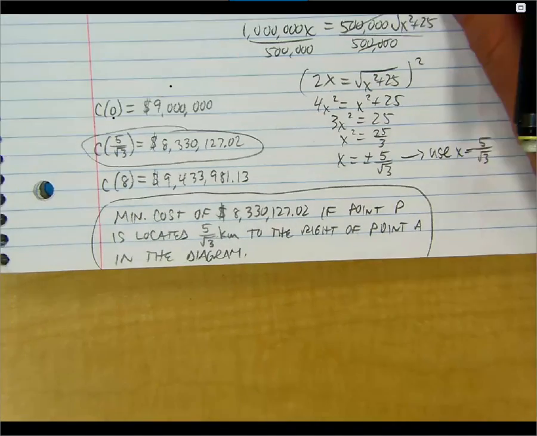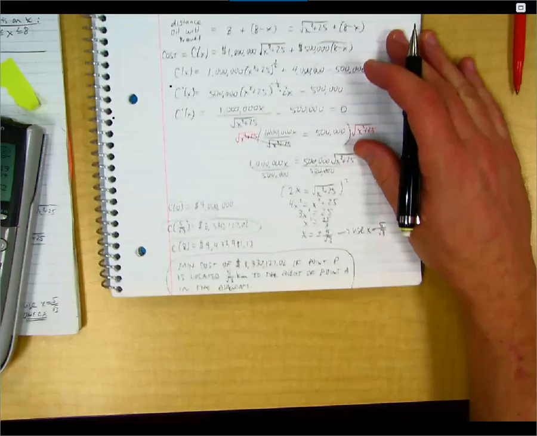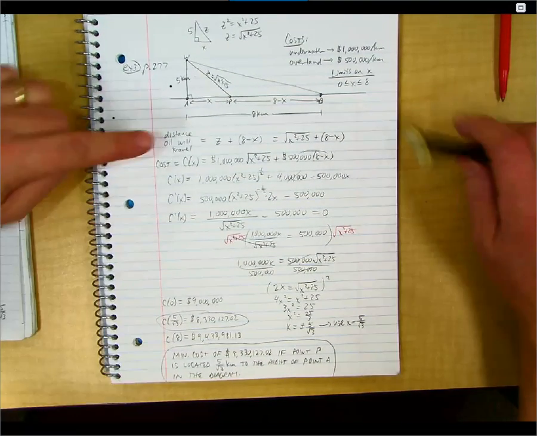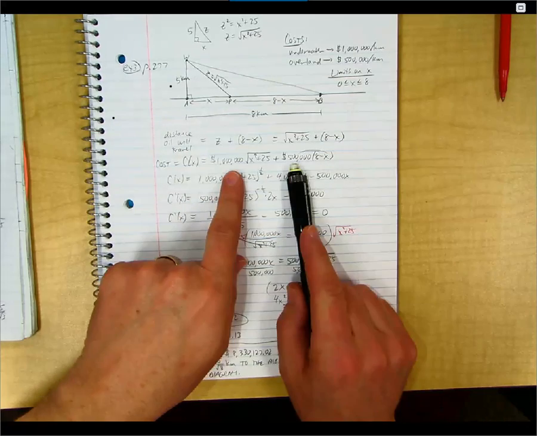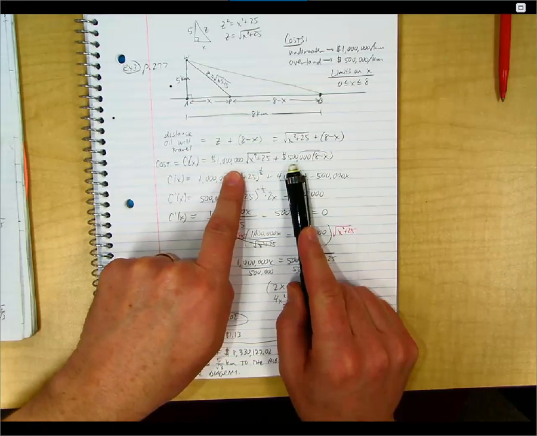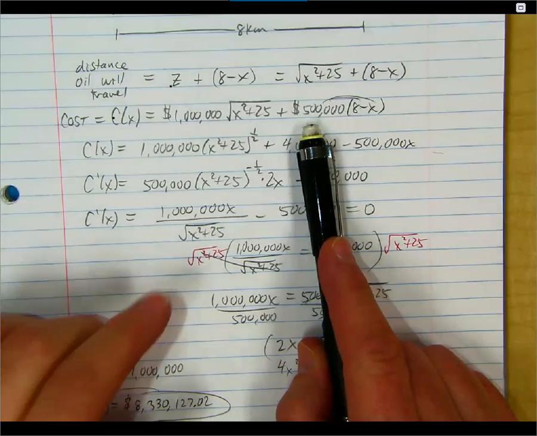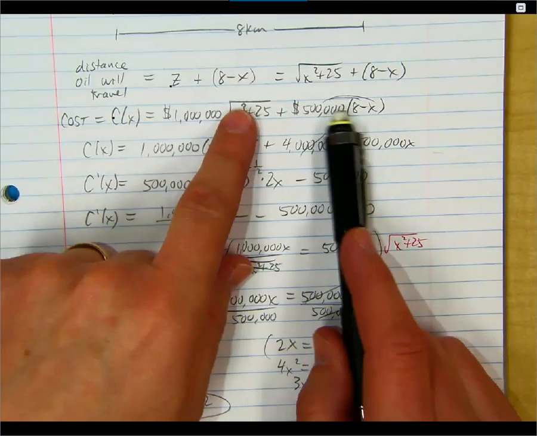Okay, so backing it up, big picture. What did we do here? We found a distance function. We incorporated the costs for the different pieces. That's going to come up in some other word problems that you'll see. So we incorporated the costs of the individual pieces. So now we have a cost function.